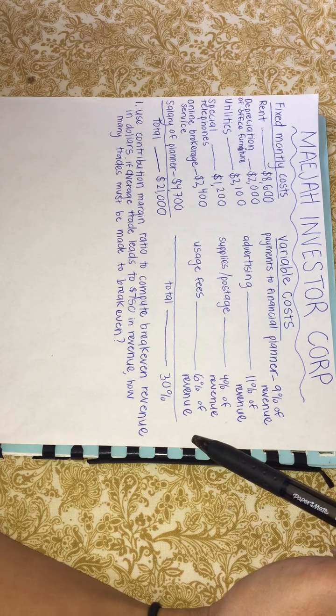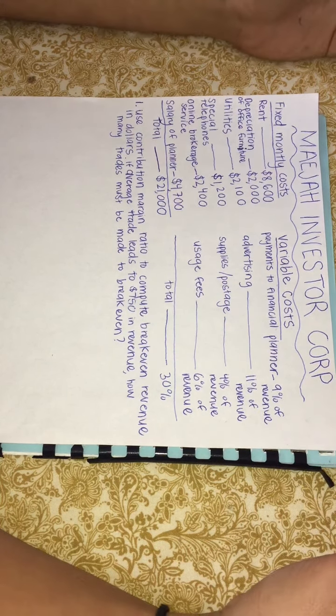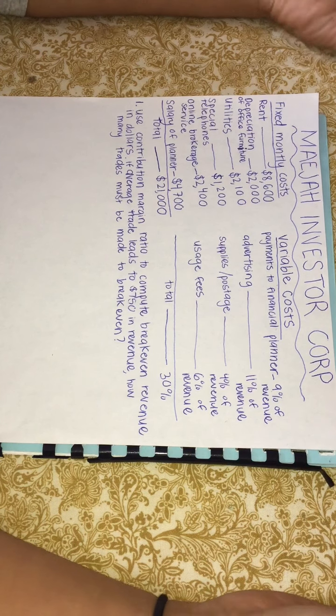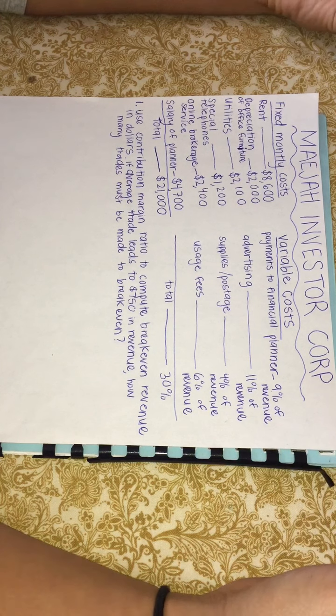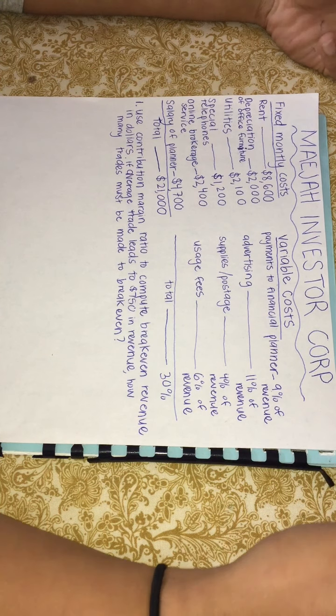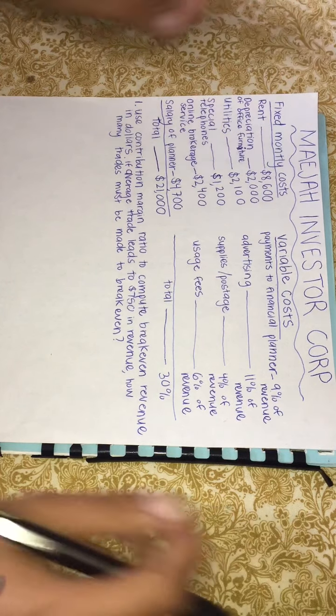So the first problem says to use the contribution margin ratio to compute the break-even revenue in dollars, and if the average trade leads to $750 in revenue, how many trades must be made to break even?